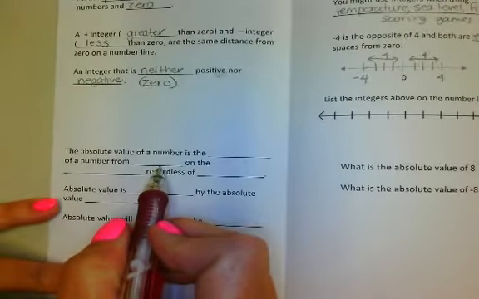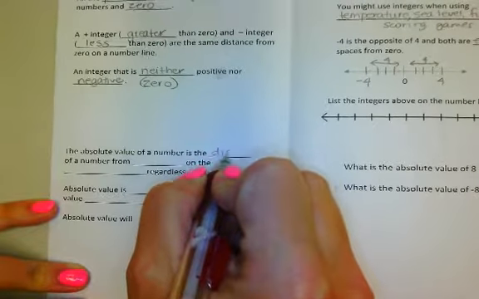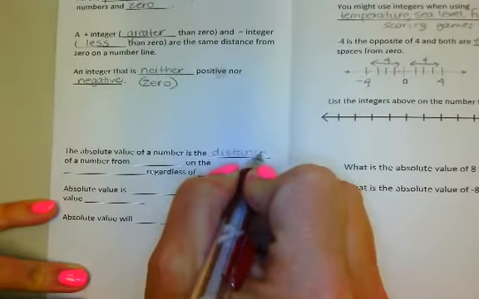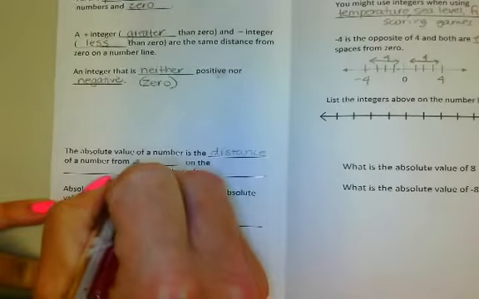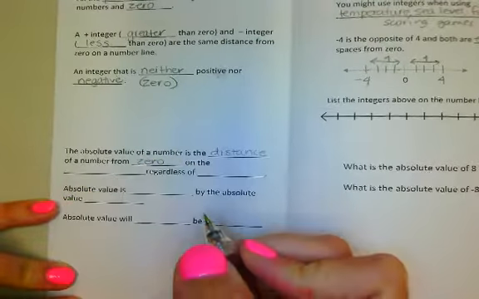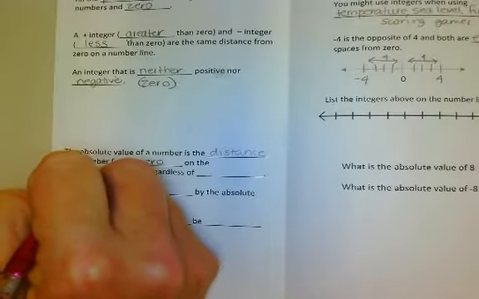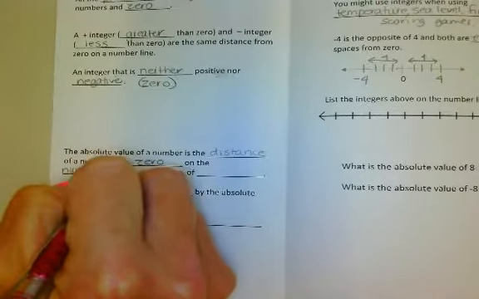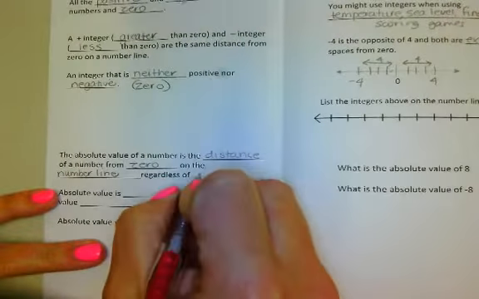The absolute value of a number is the distance of a number from 0 on the number line regardless of direction.